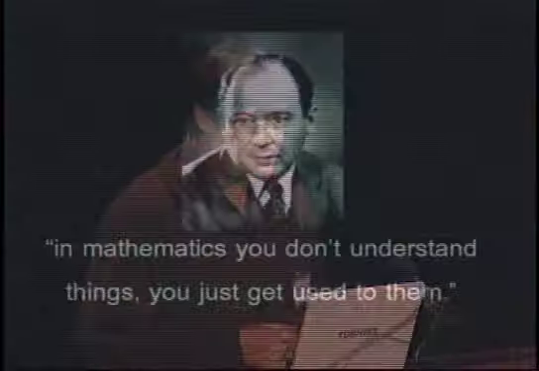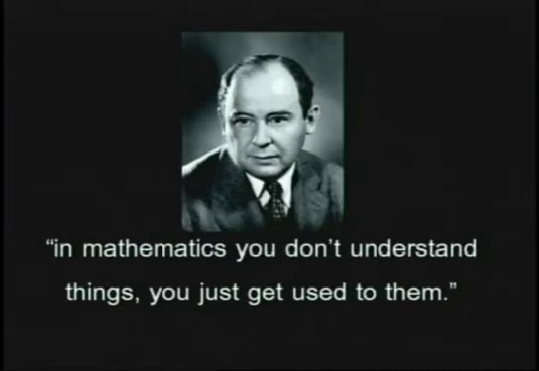I'll quote John von Neumann, who said, in mathematics, and I might add in physics, you don't understand things, you just get used to them. The model has a little bit of that flavour. Of course, the additional thing is you do try and build connections to other things that you know, and that, in my belief anyway, is where the understanding arises.